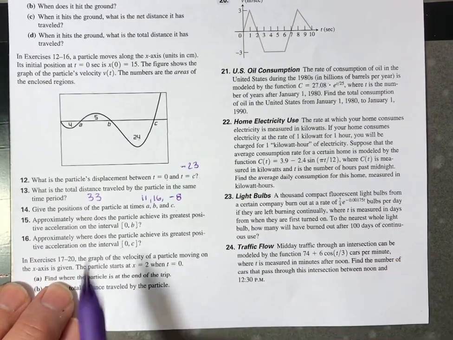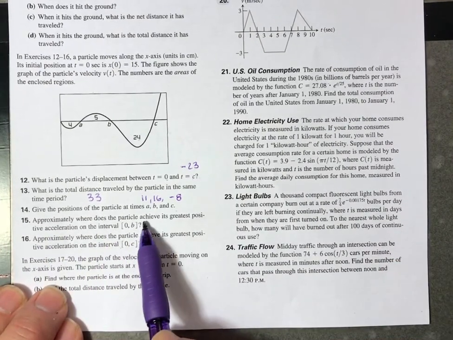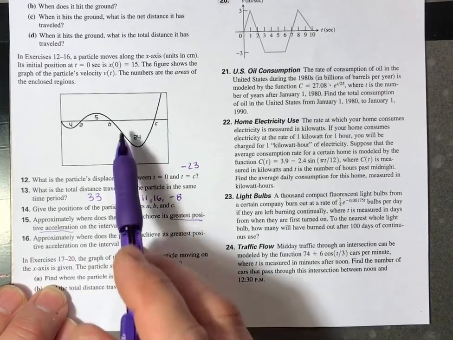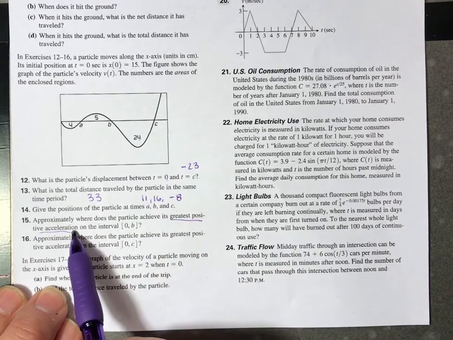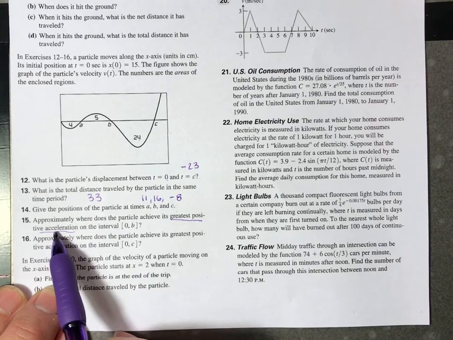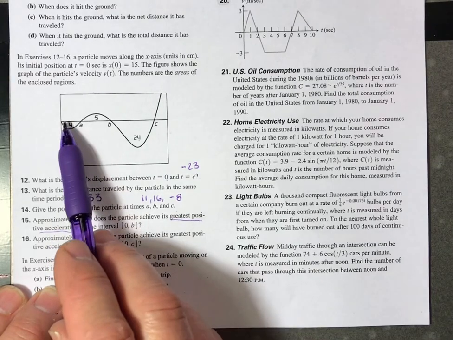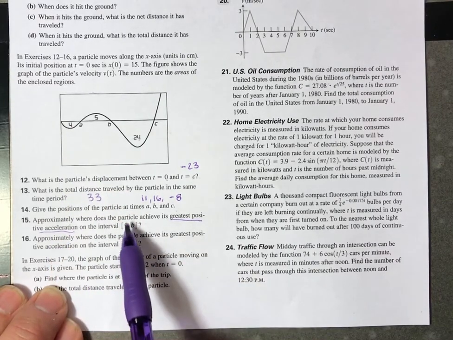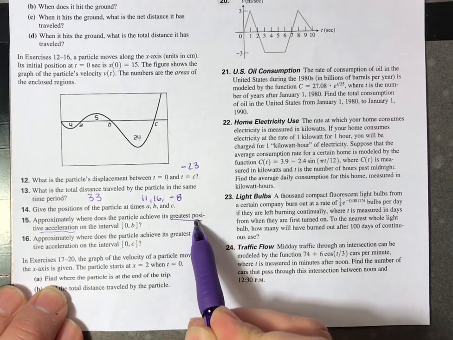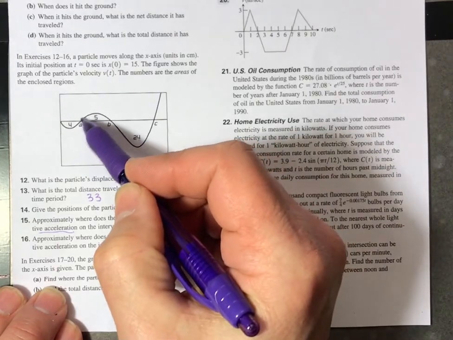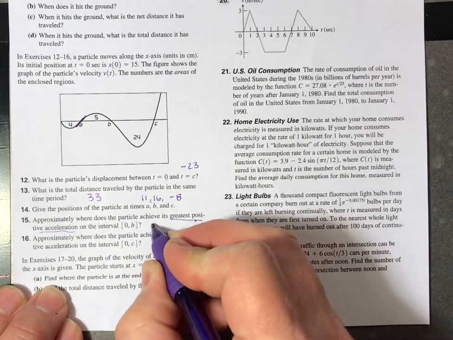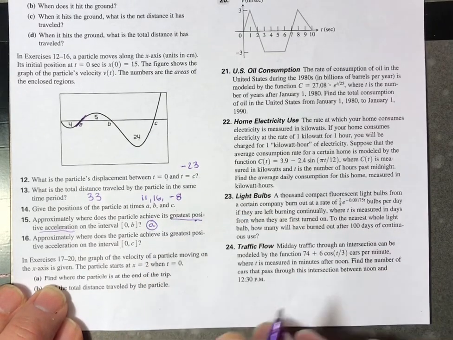For 15, it says approximately where does the particle achieve its greatest possible acceleration? Now remember, when we're looking at a velocity graph, the acceleration is the slope of it. So if we're looking at the velocity function, then we want to find out where is the slope the steepest, and it's supposed to be positive here. And I think if you look at this, the slope is greatest here at A. So we would say at A.